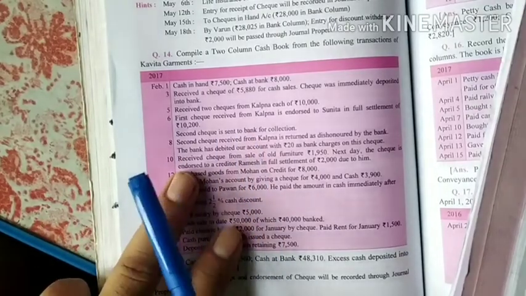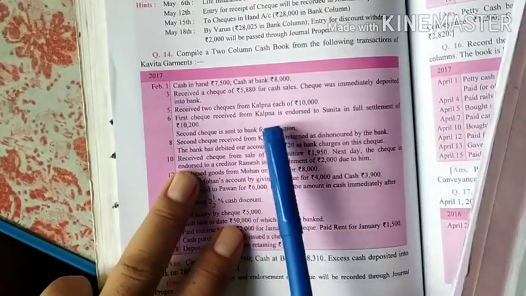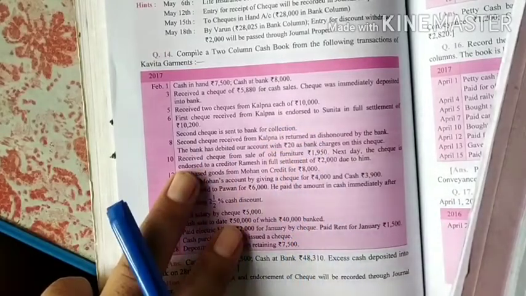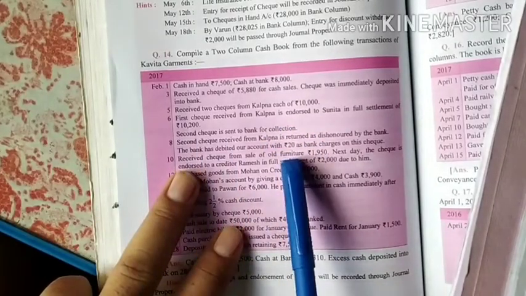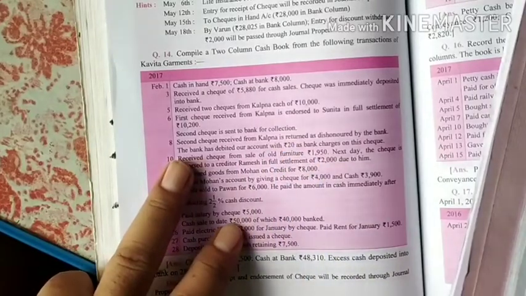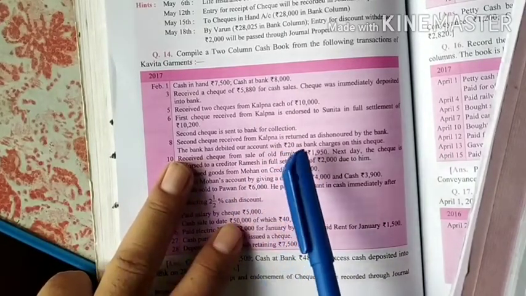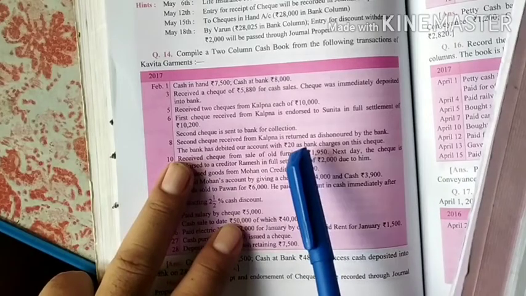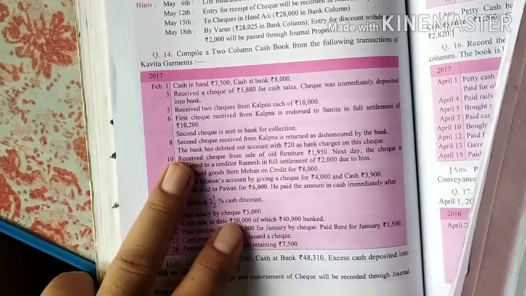Earlier we had credited Kalpana when we had received. Now we will debit him, and not only with the check amount but with the bank charges also. So here Kalpana will be debited with how much? Amount of check 10,000 plus 20 rupees of bank charges.